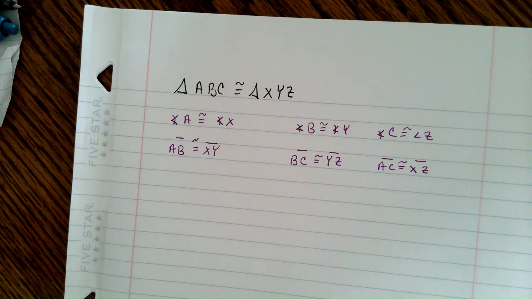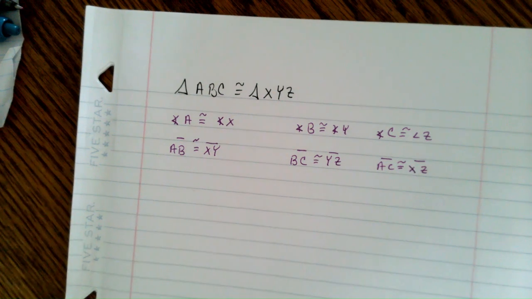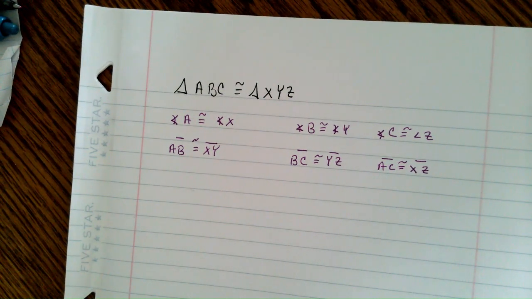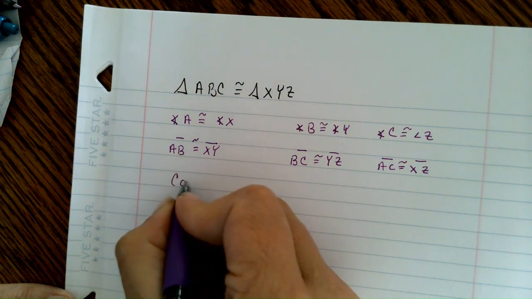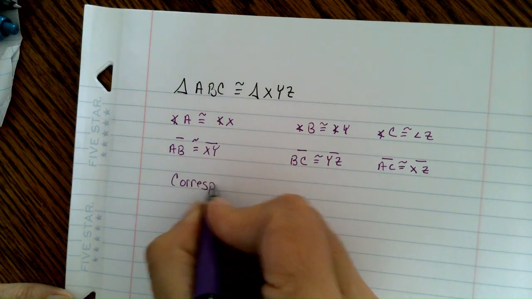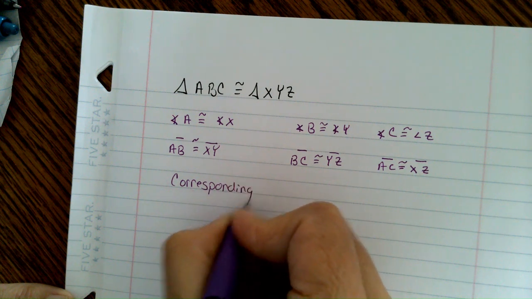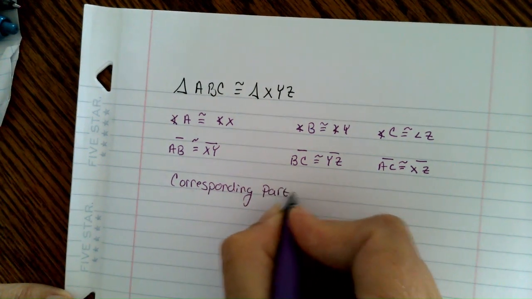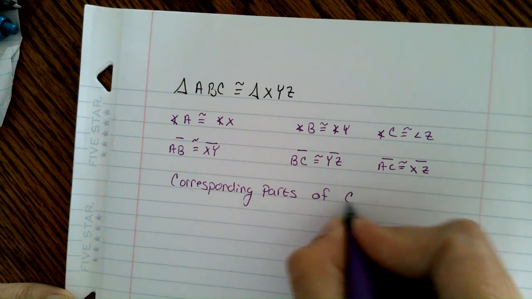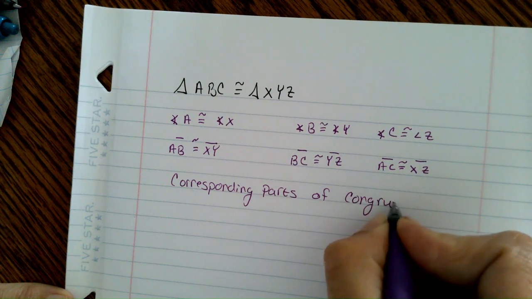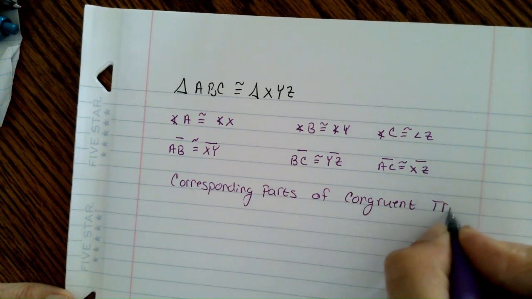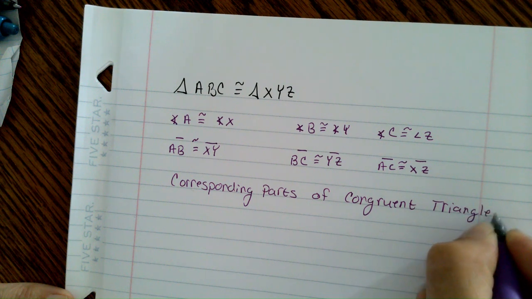Okay, so when I listed out that the 3 pairs of angles would be congruent and the 3 pairs of sides would be congruent, I was talking about all the corresponding parts of the congruent triangles are therefore congruent.